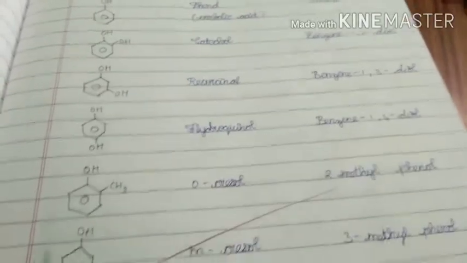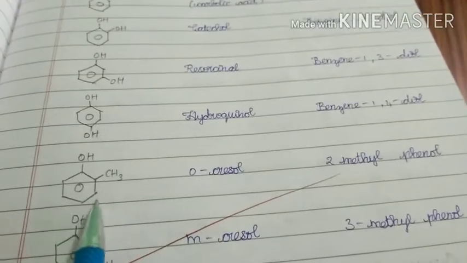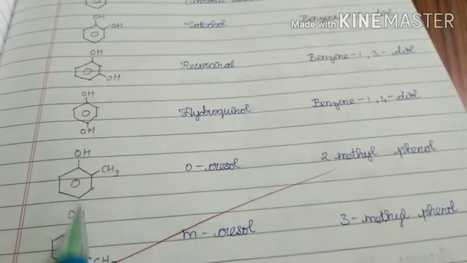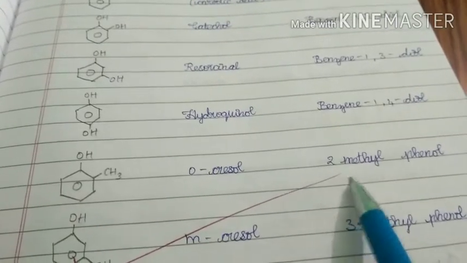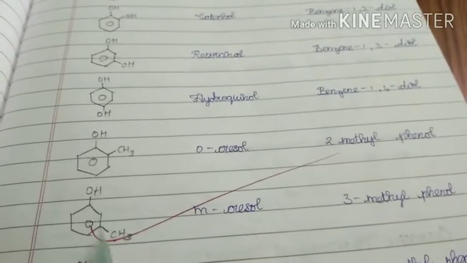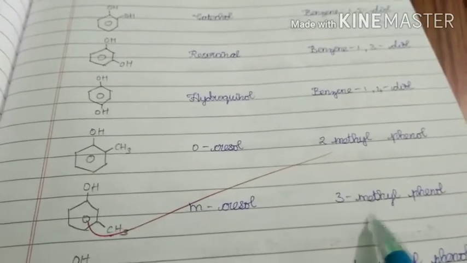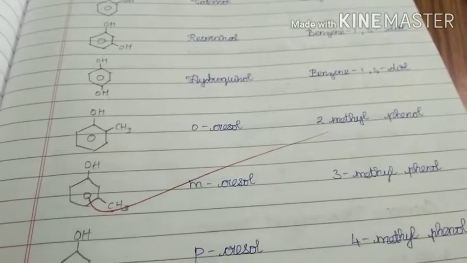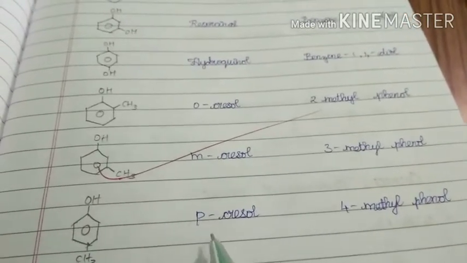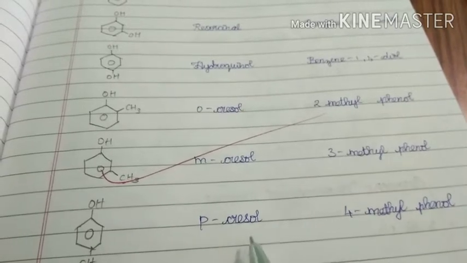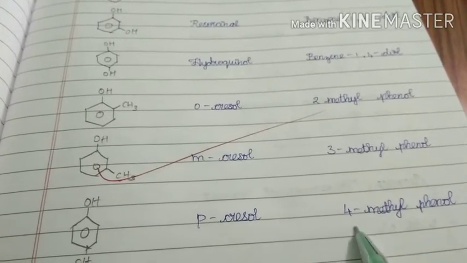Next, if OH and CH3 are present on the benzene ring, that is called cresol. When those two are at adjacent positions, that is called orthocresol. For that, the IUPAC name is 2-methylphenol. If OH and CH3 are in meta position, that is called metacresol, with IUPAC name 3-methylphenol. If they are in opposite positions, that is called paracresol, with IUPAC name 4-methylphenol.